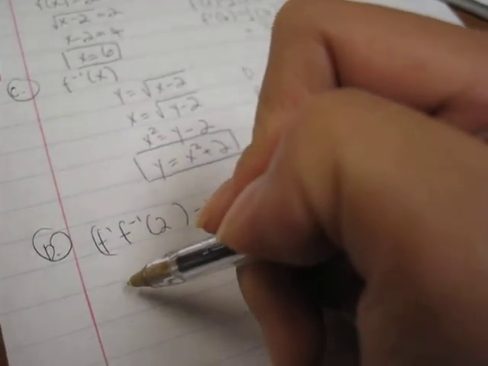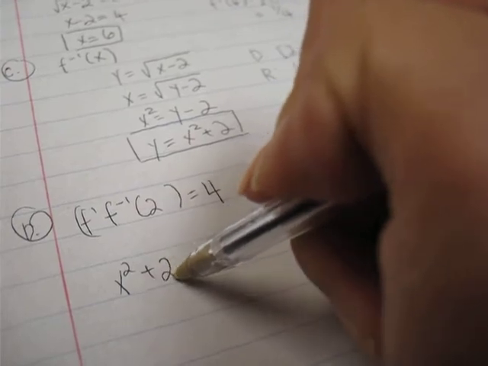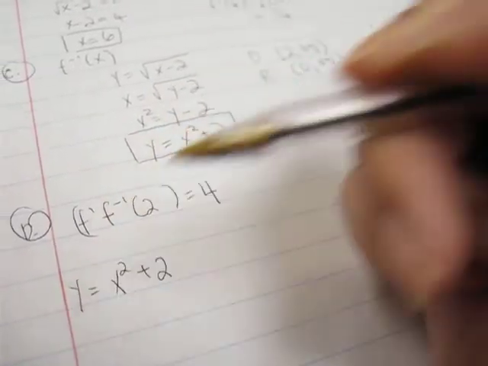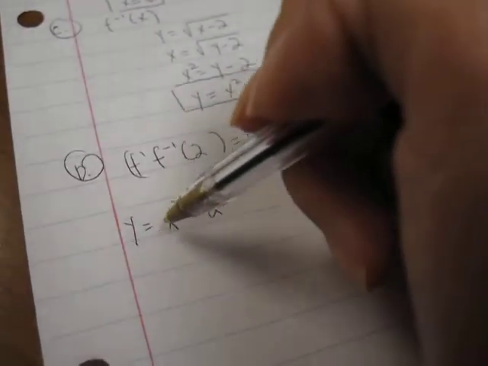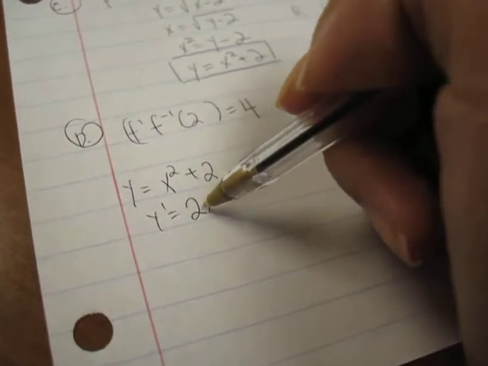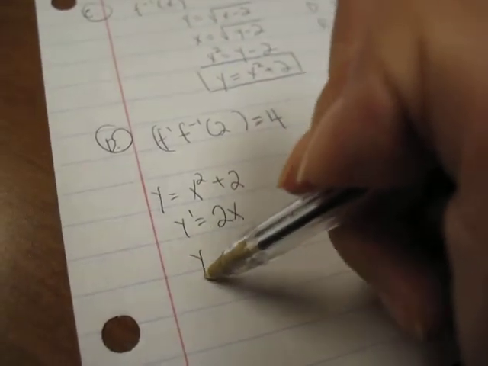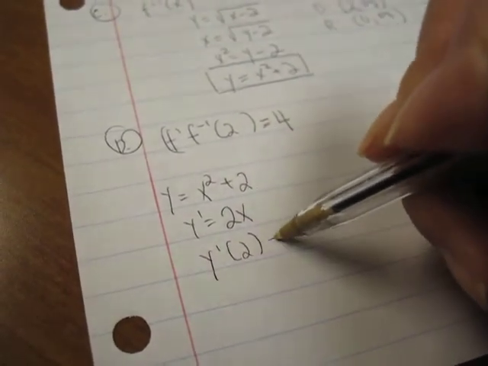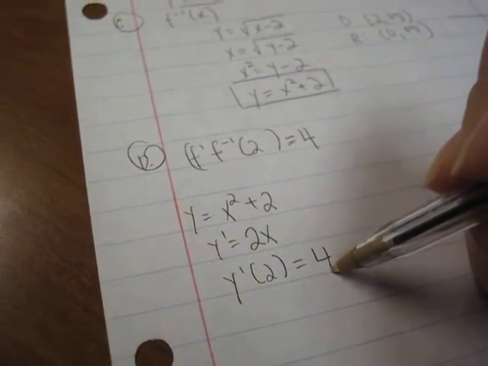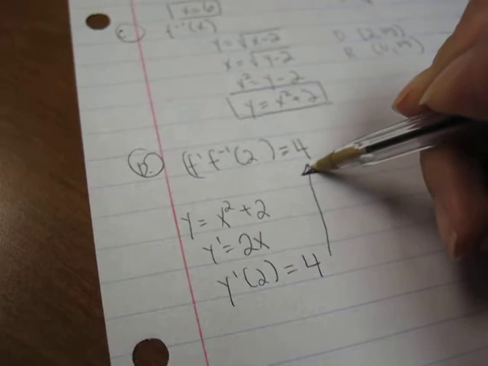And we have the inverse equation x squared plus 2, and to find the derivative we get 2x, and since a is at 2, the derivative at 2 equals 4, which matches our original answer in Part B.